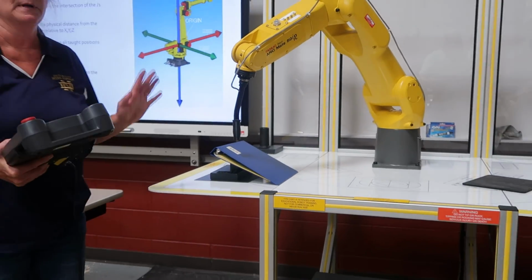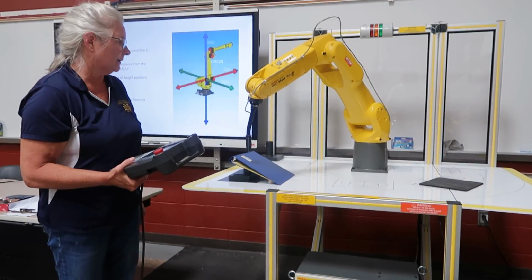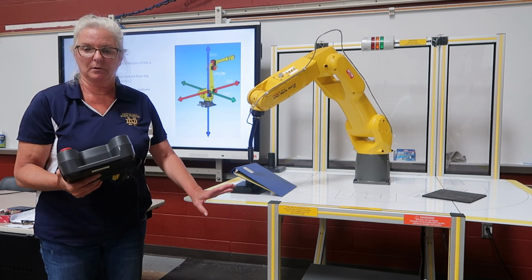Okay, so that's all I have. I think we've covered user frames.